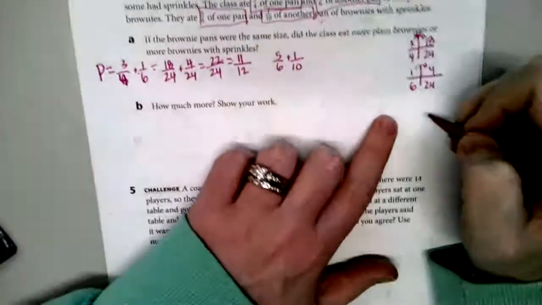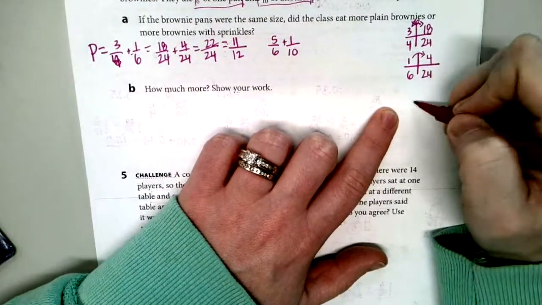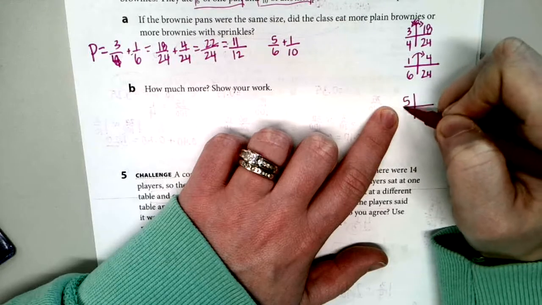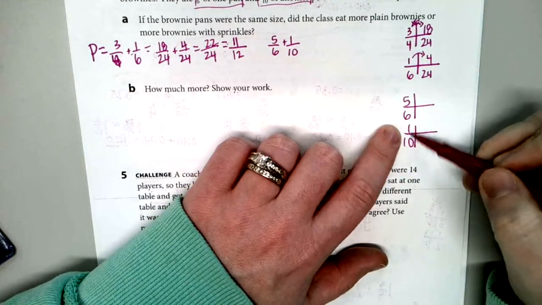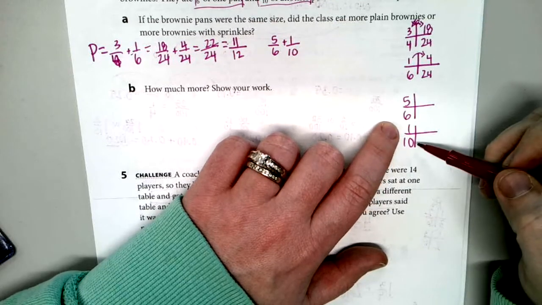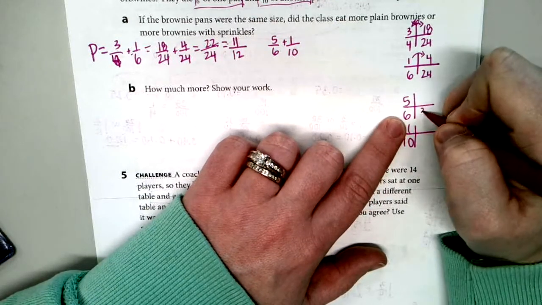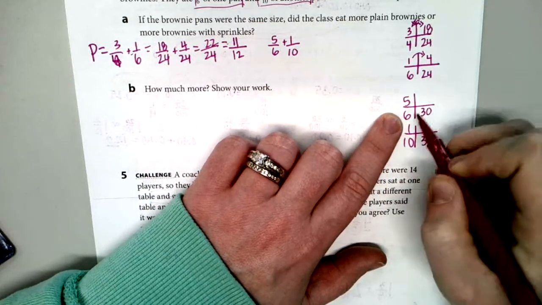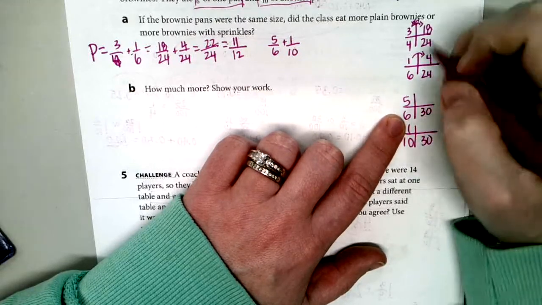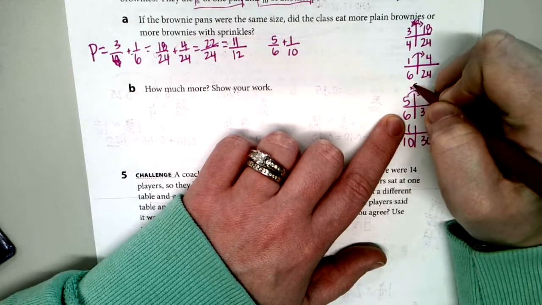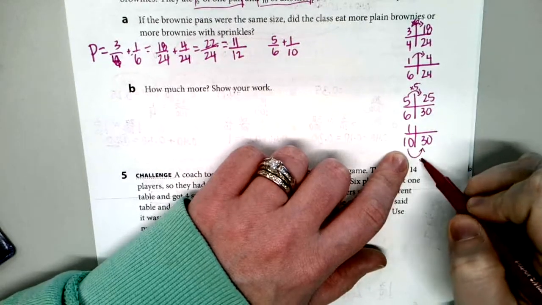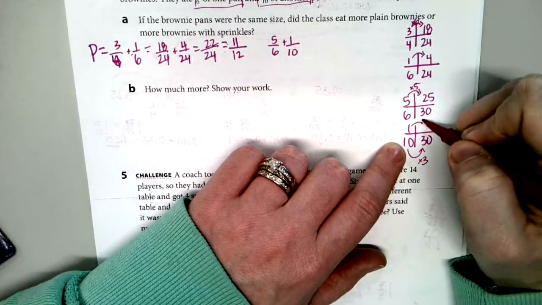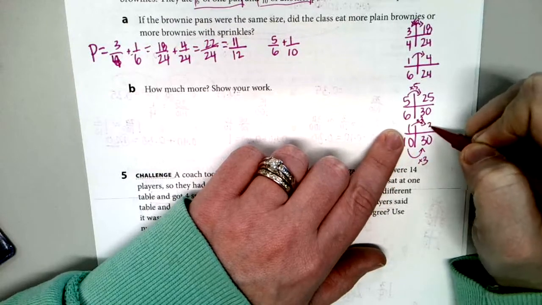All right, so I'm going to show my ratio table. I'm just going to write it over here. We need some common denominators. What's a number that works both with a 6 and a 10? Let's do 30. 6 times 5 gets me to 30, so I have to take the top times 5. 5 times 5 is 25. 10 times 3 gets me to 30, so I take the top times 3. 1 times 3 is 3.